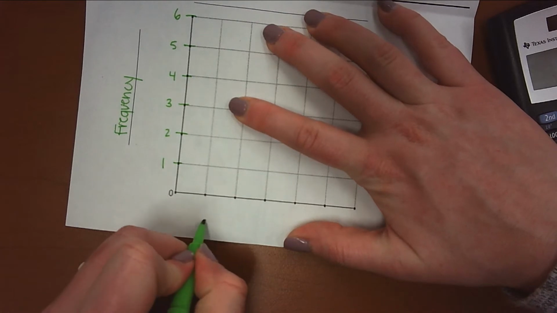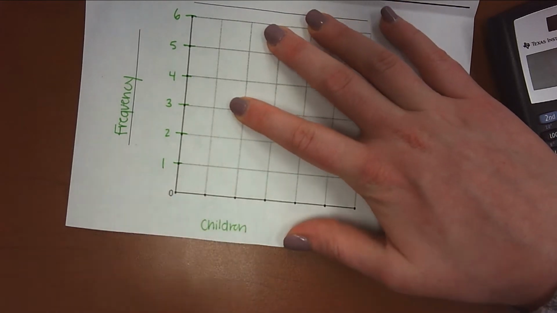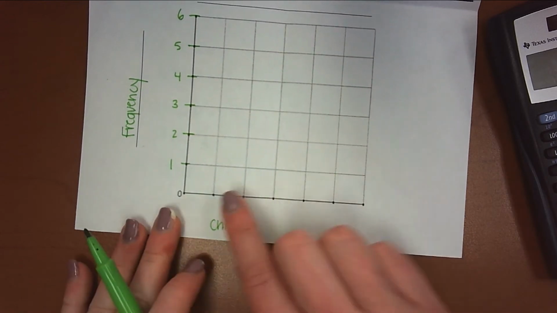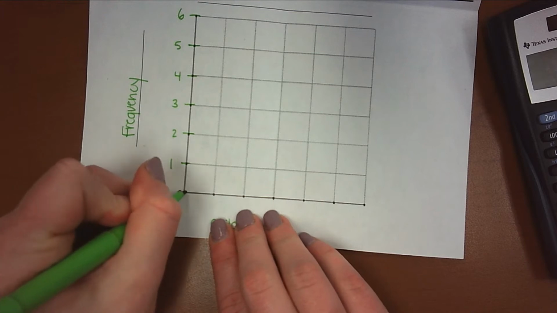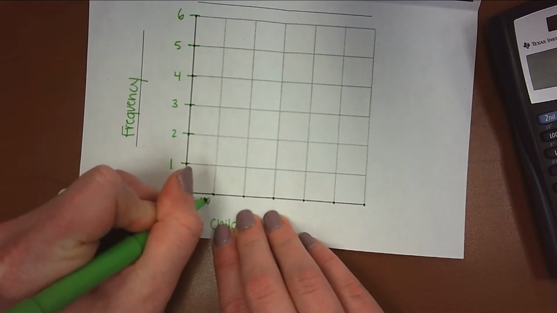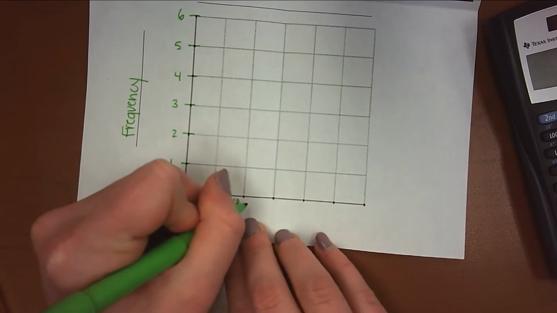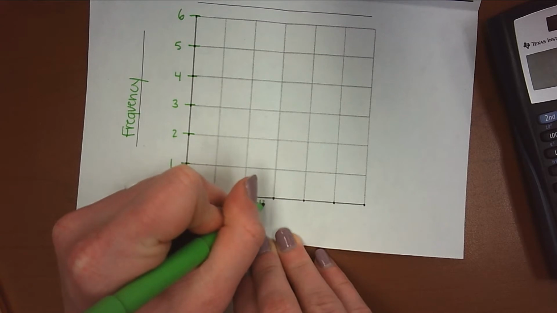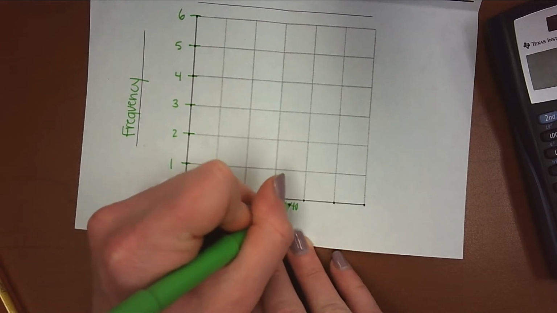This is children. And we're going to label our intervals here within each bar. So from here to here is going to be our first interval, 91 through 100. Our next interval was 101 through 120, 121 through 130, 131 through 140.